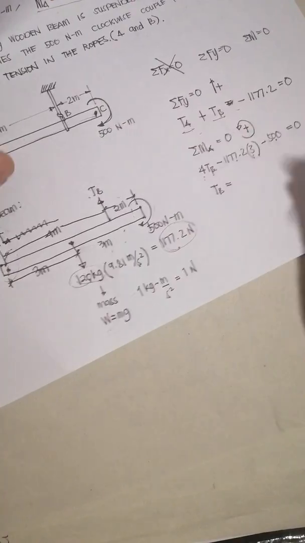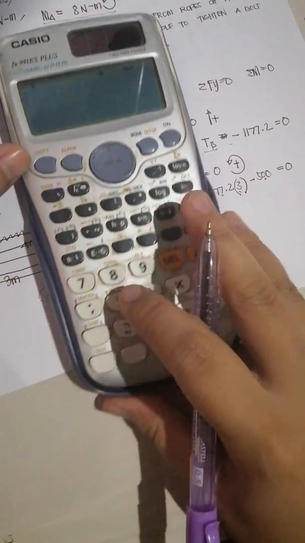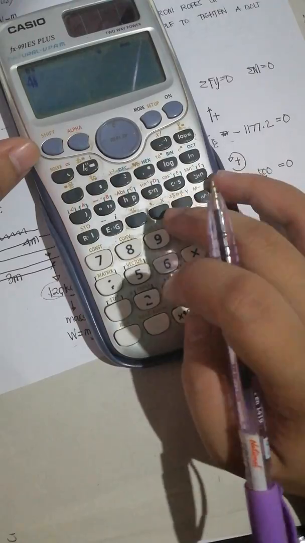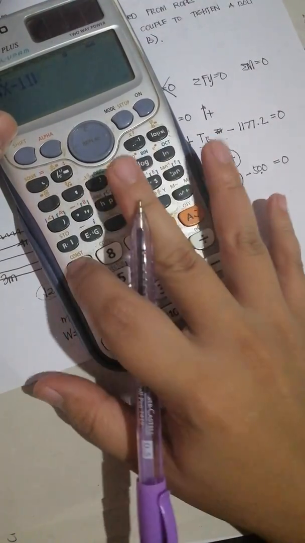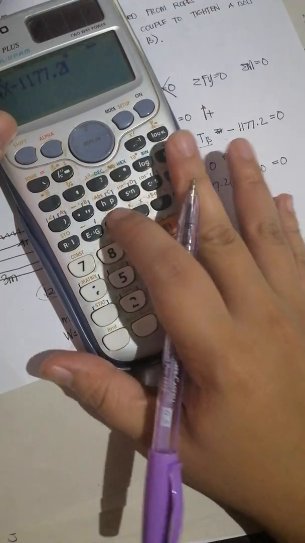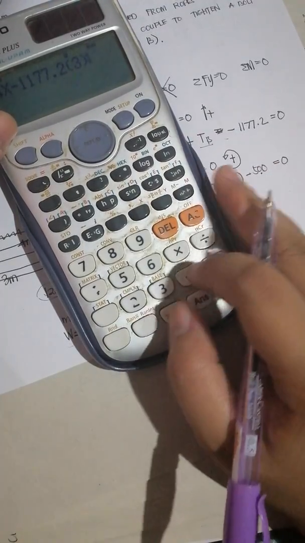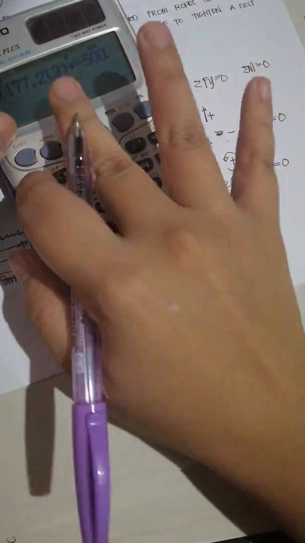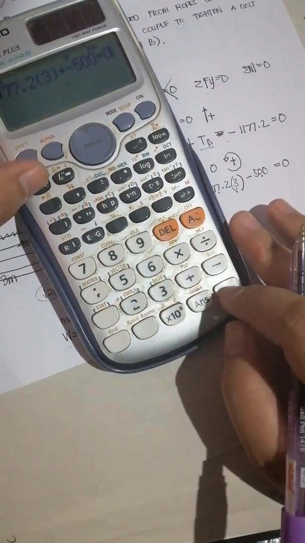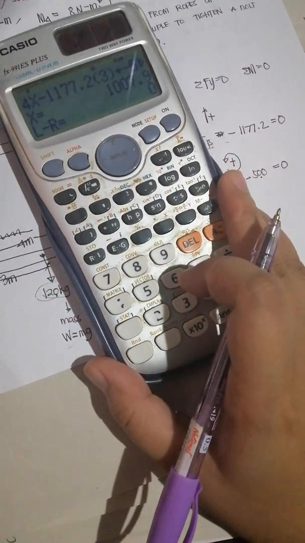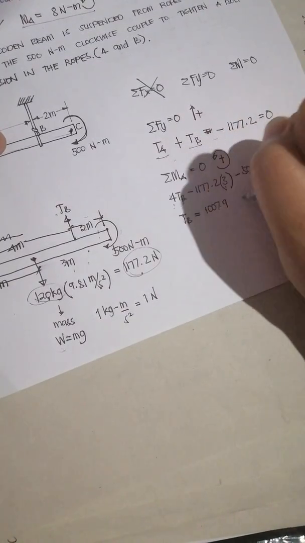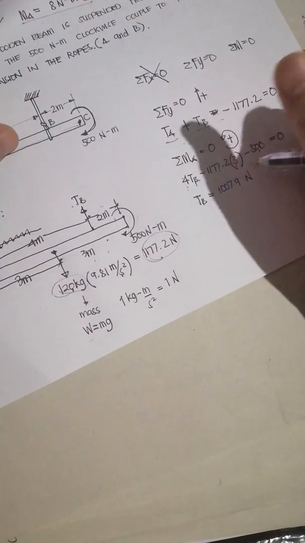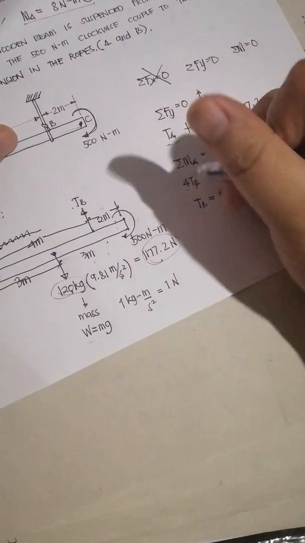Therefore we could get TB. Just use shift solve: 1007.9 newtons.